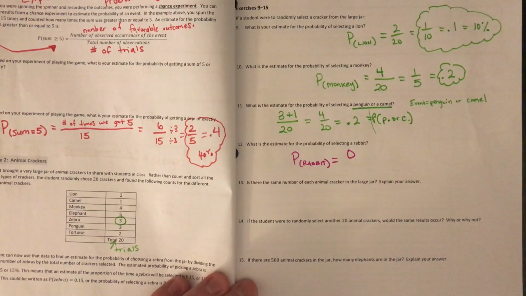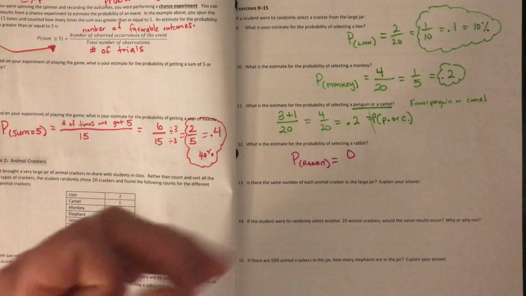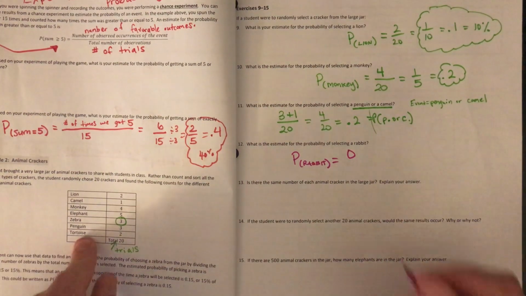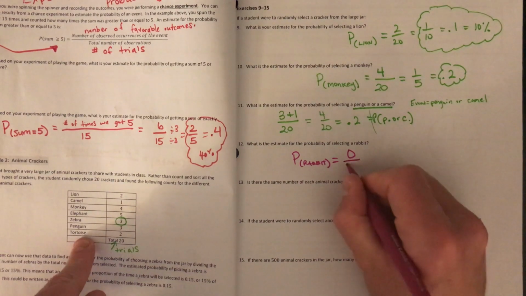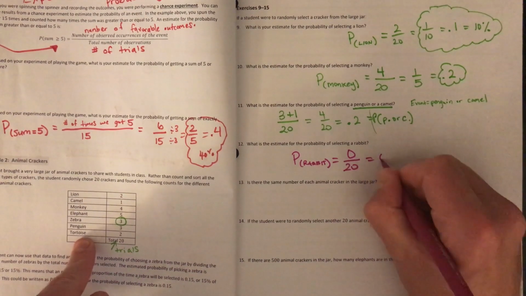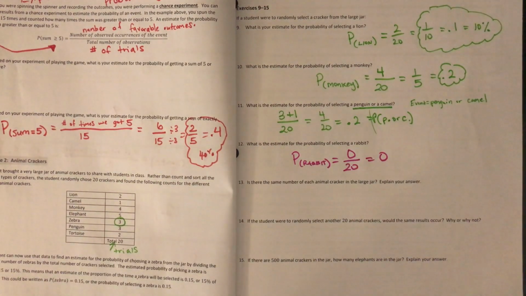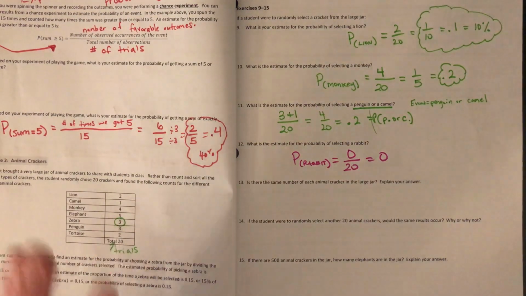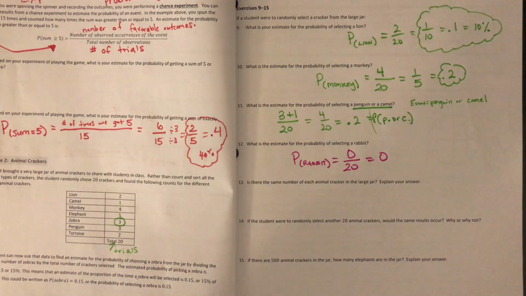There could be a bunch of rabbits in the actual jar, but we have to go off the data we got from the 20 trials, and they got 0 out of 20 rabbits. So that's 0 probability of pulling a rabbit based on the data. That might not actually be true. There might actually have been a bunch of rabbits in the thing.